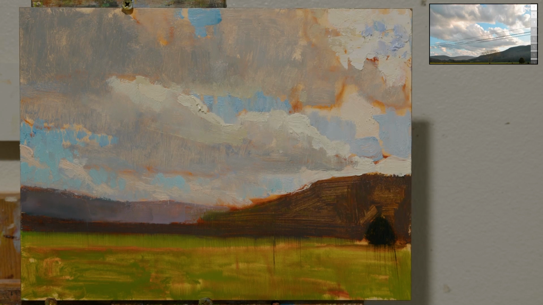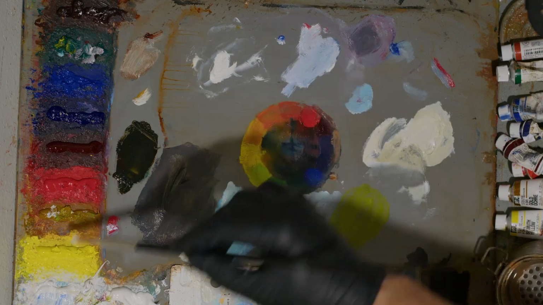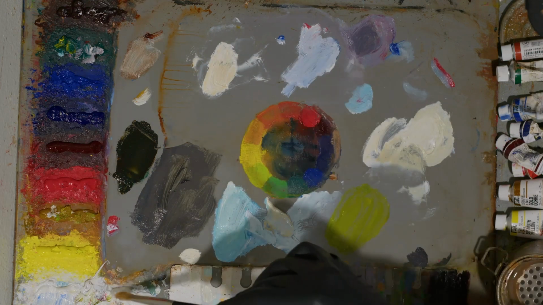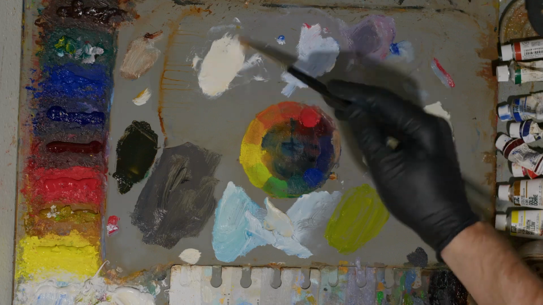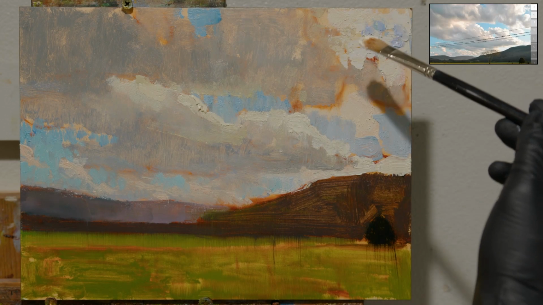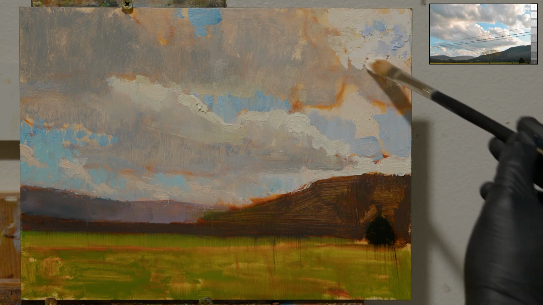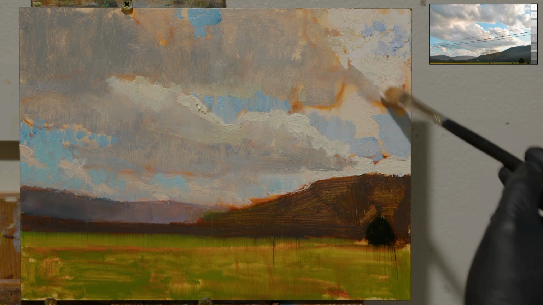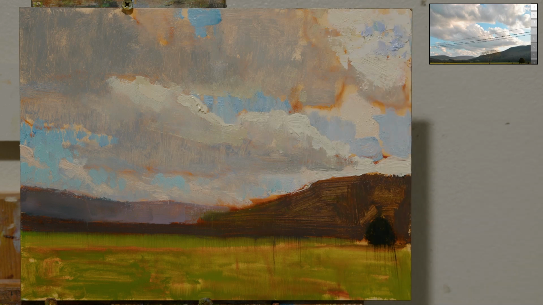Okay, I'm going to remix and just replace a little bit of that lightest light of the clouds right there, gold ochre and white. And I'm just going to put a stroke of it here, try to soften down right through there. Dry brush.